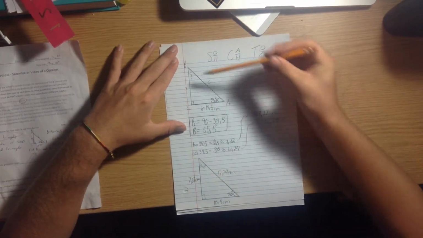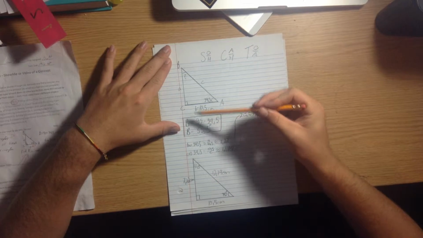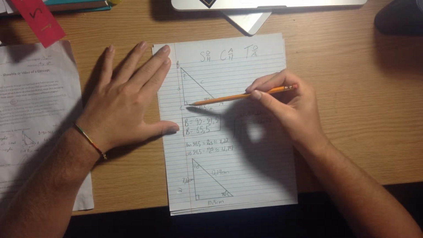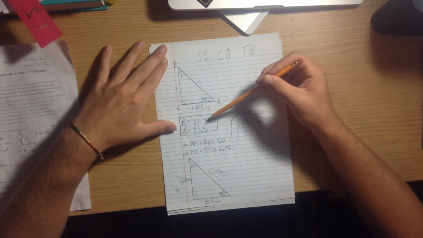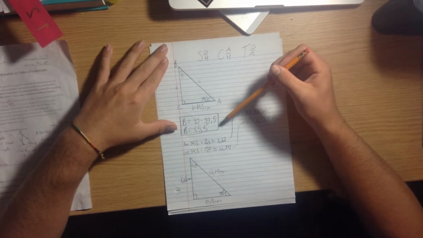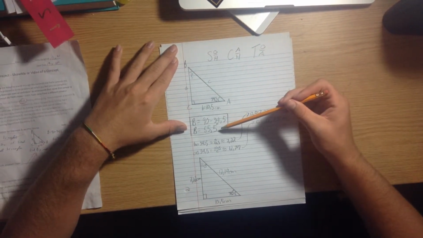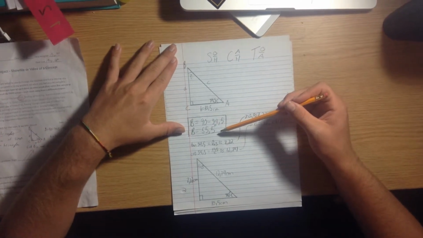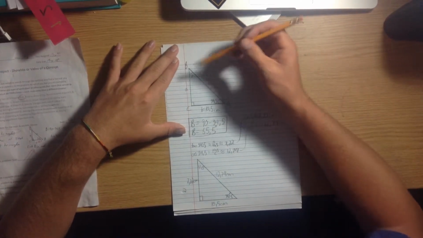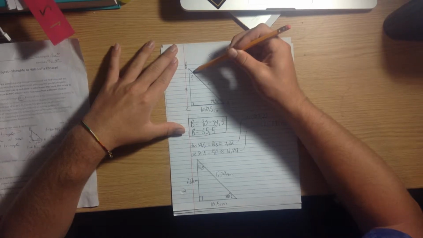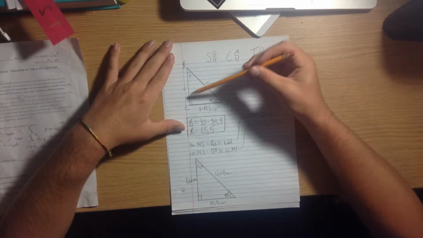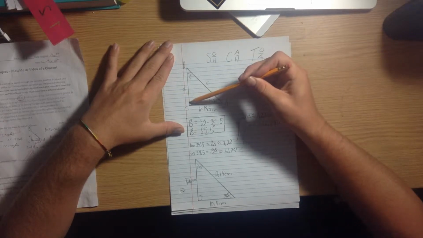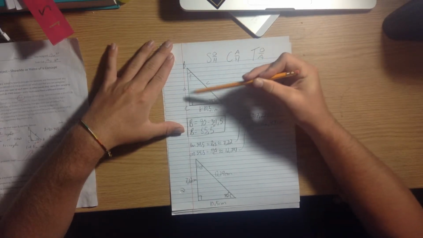By taking big B will equal 90 degrees minus 34.5 degrees, which gave me 55.5 degrees. This would be the measure of this angle here. How did I know that was 90 degrees? It's because it's a right triangle, obviously, and there's a little box here telling me that it's a right angle.